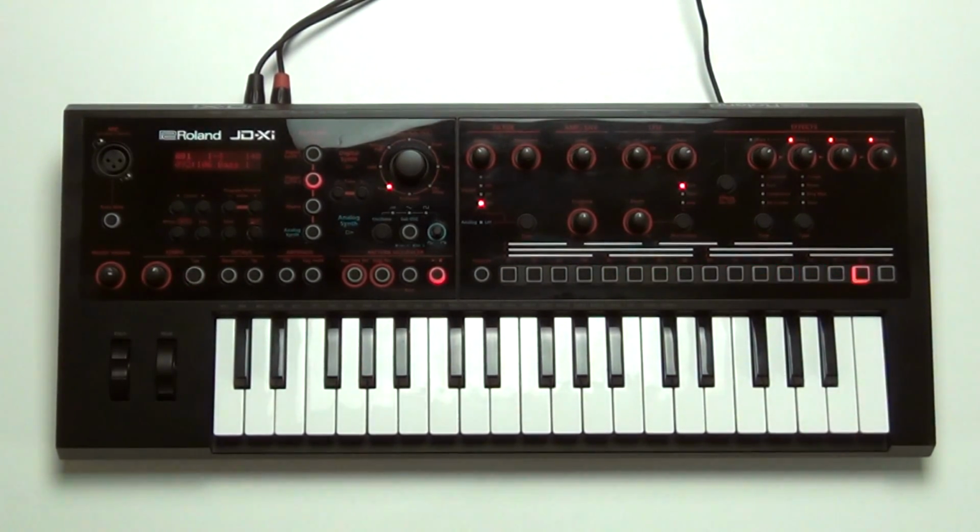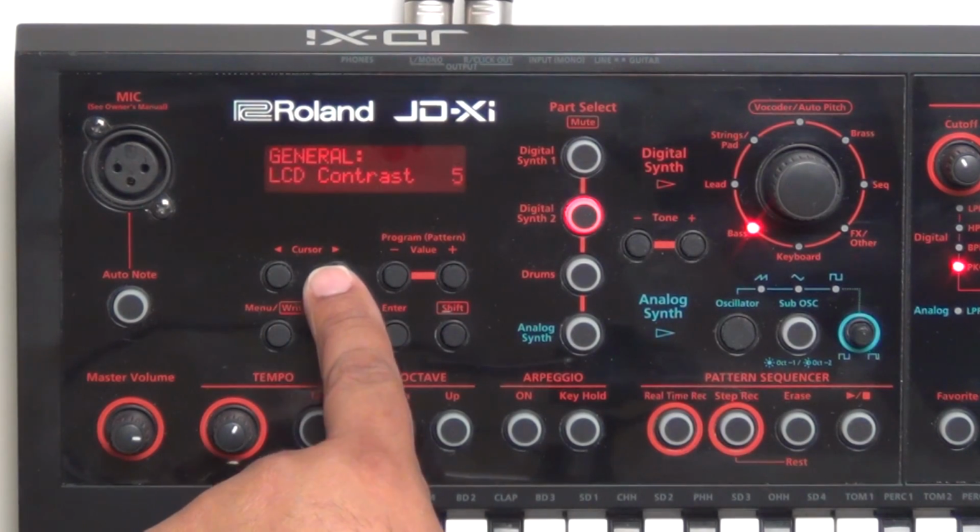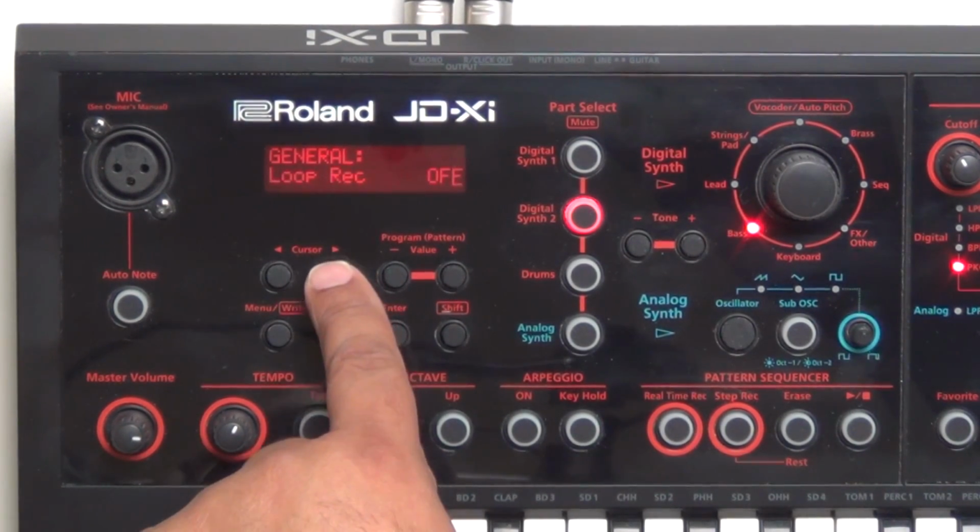Very easy, very easy. Now another question you might have is, well, Ed, I might want a metronome. Well, let's learn how to do that now. Let's press the menu button. Now I'm going to press enter. And now I'm going to use my cursor buttons and I'm going to cursor to the right.